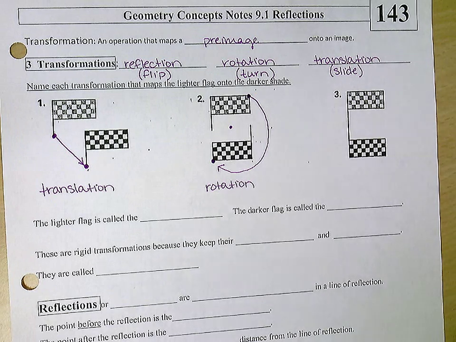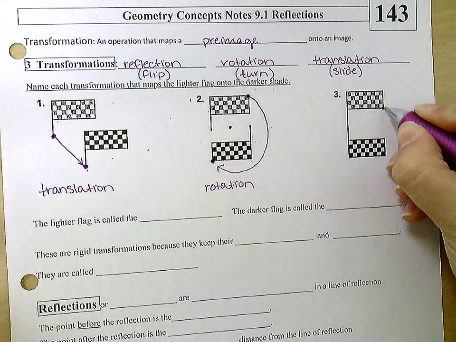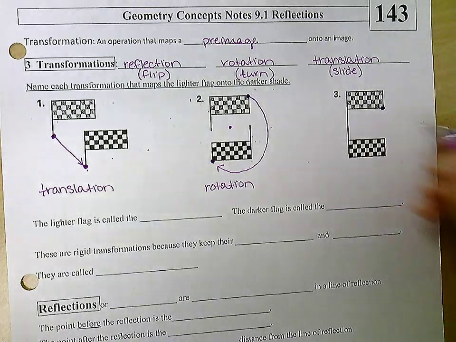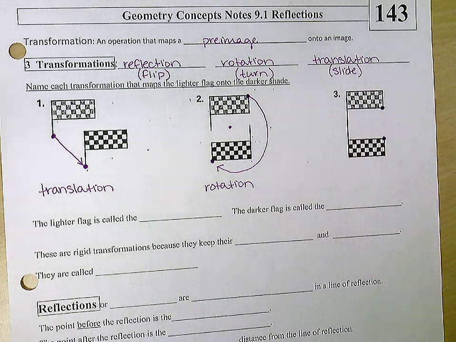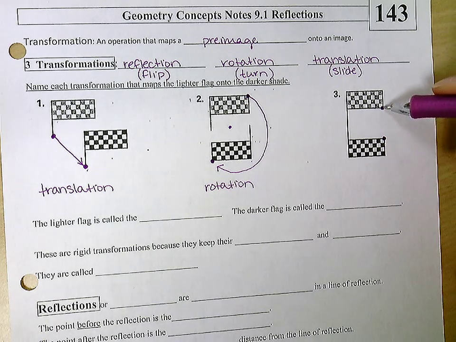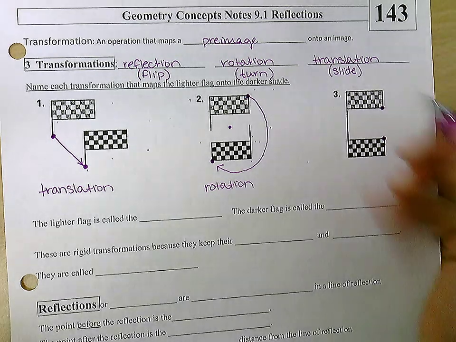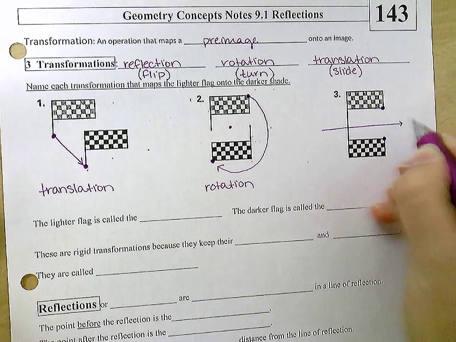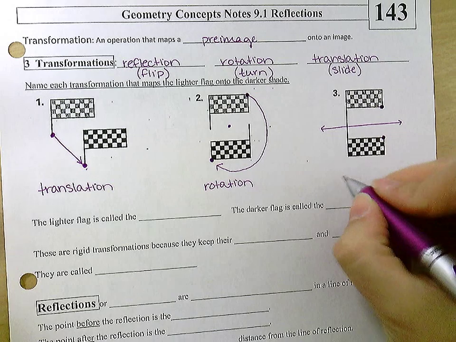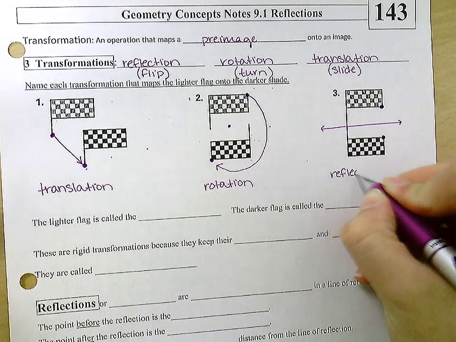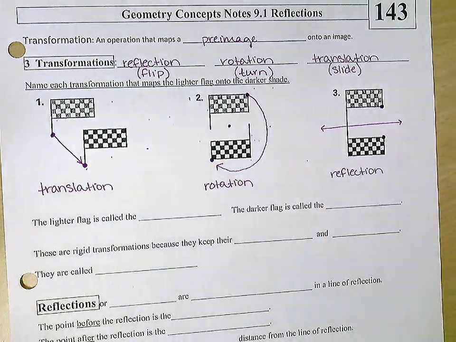Okay, the last one, again, picking my point. I'll choose this one for this picture. It's the same point in our image. It is just flipping over a certain line to get that point. That would be this line right here. It's flipping over that line. So this one is a reflection. So those would be our 3 examples for our transformations. So that's what they kind of look like here.